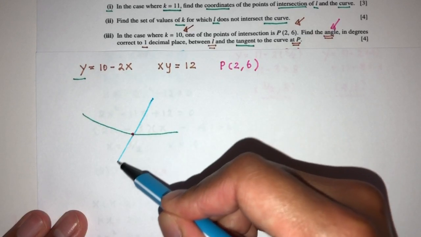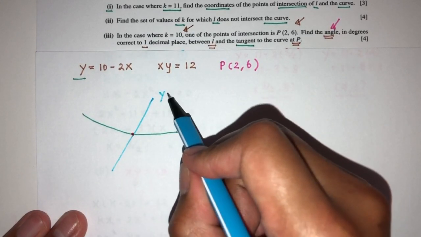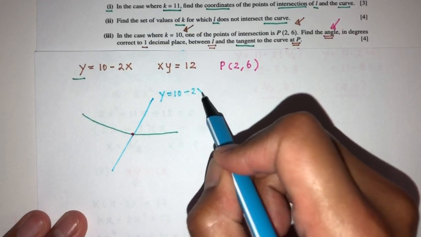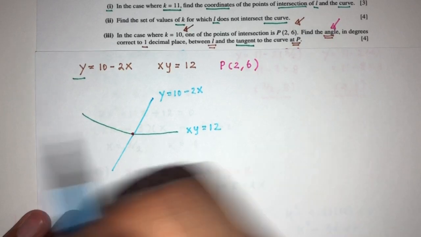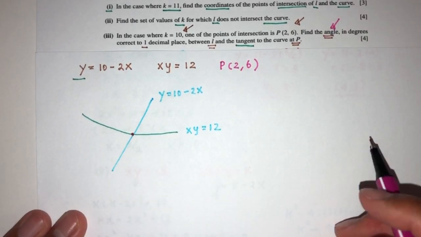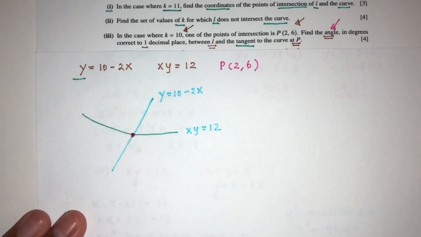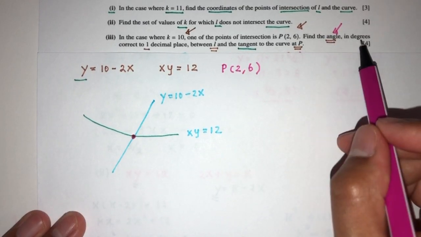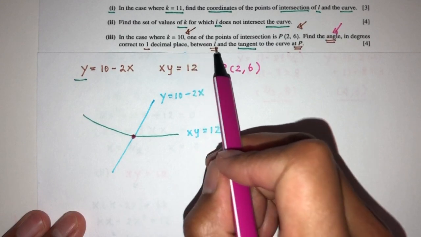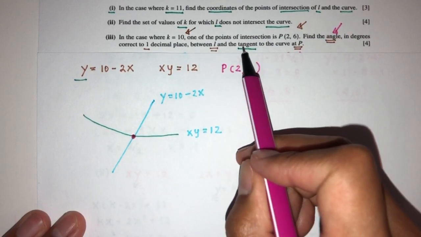Something like this, if that makes sense. This is the line, y equal to this. This is the curve, xy equal to 12. Now this is the point P, the point of intersection. Now we have to find the angle in degrees between L and the tangent to the curve.